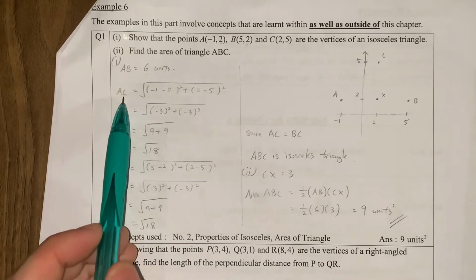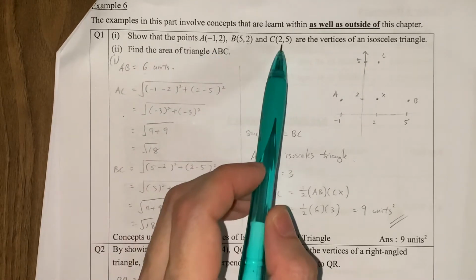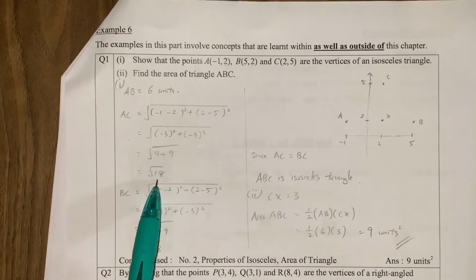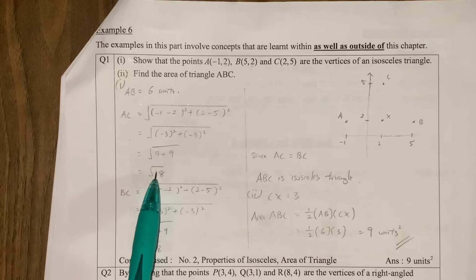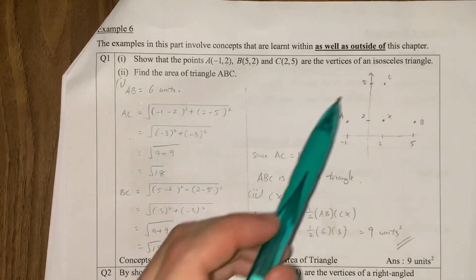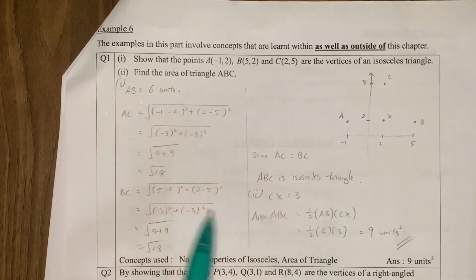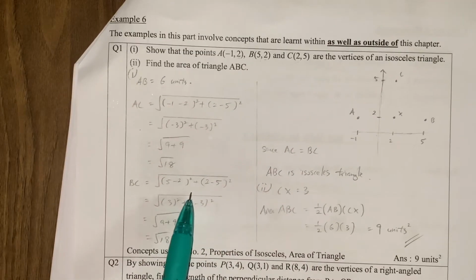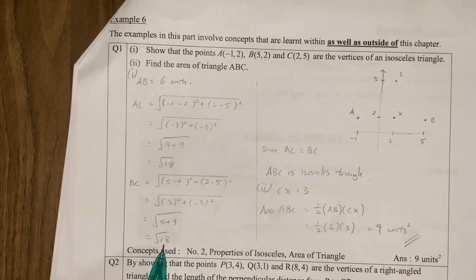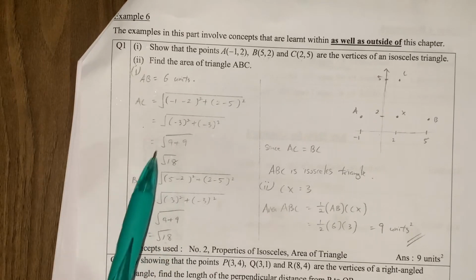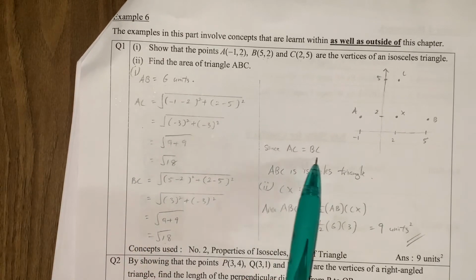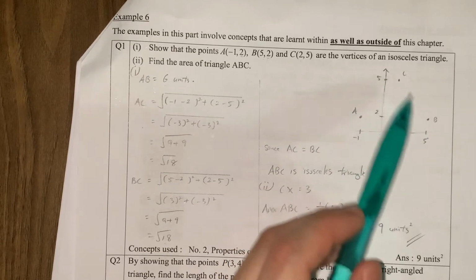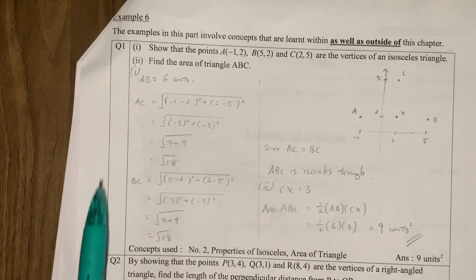So I find AC. AC is A and C. I slot into the formula, and it is square root 18. Unfortunately, these 2 are not the same, which means I need to find BC now. Same thing, B and C. I solve it in, and the length is square root 18. So it just happens that these 2 are the same. Since these 2 lengths here and here are the same, ABC is isosceles.